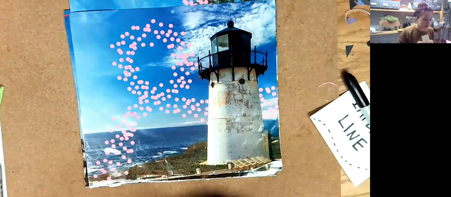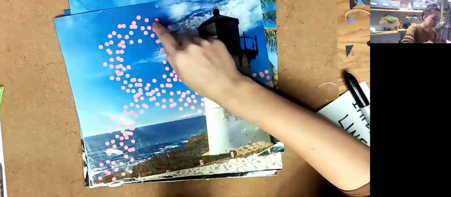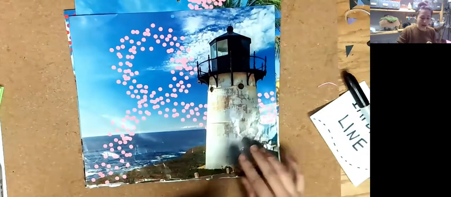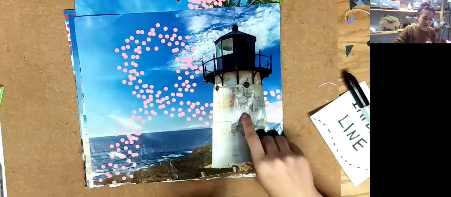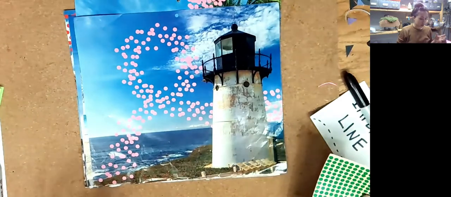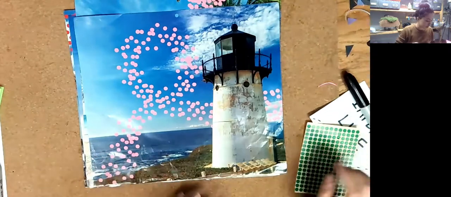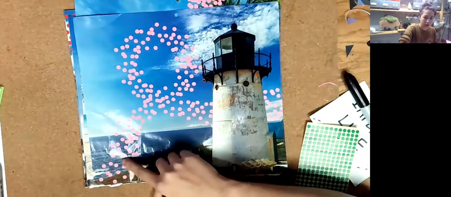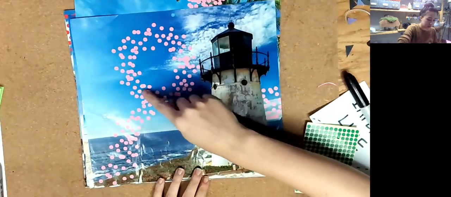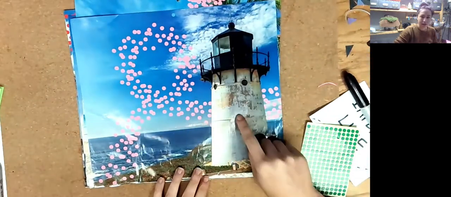And we are going to use these dot stickers to create a swarm of dots that travel through whatever landscape or photo we have and interact with things that are inside of the picture. So if I look at these dots, they start from this bottom left corner, and it looks like they're traveling up, they're looping around, and then traveling behind this lighthouse as part of the image.